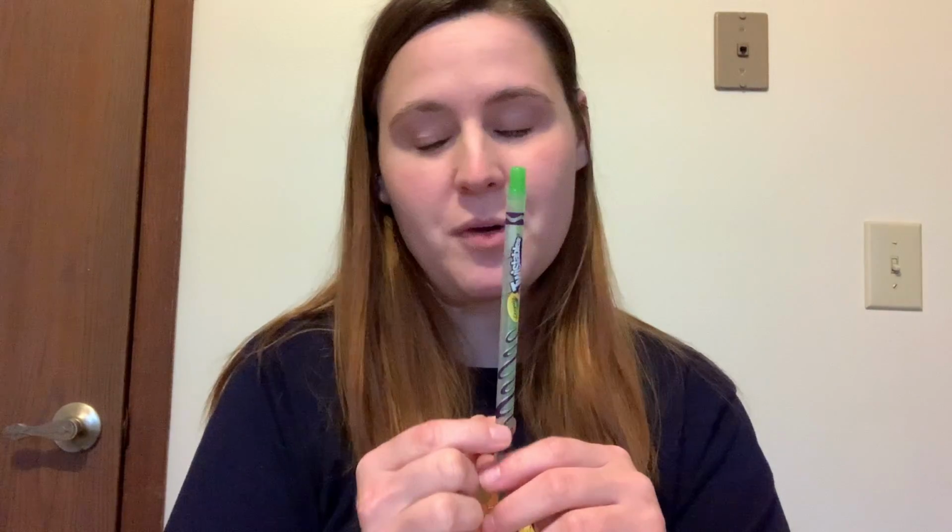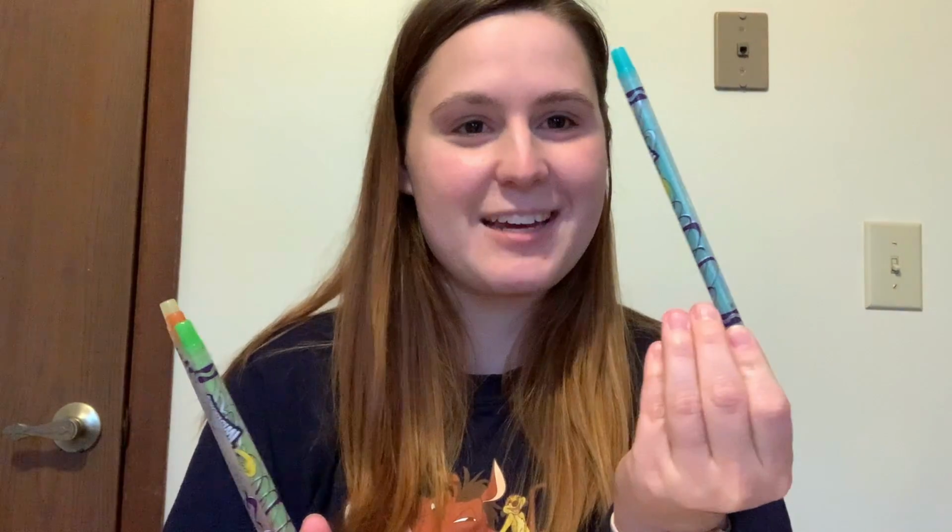Next section, you're going to need a green crayon or marker, an orange crayon or marker, a yellow crayon or marker, and a blue crayon or marker. First we're going to start with yellow, and it wants you to find the horizontal line and color it yellow.